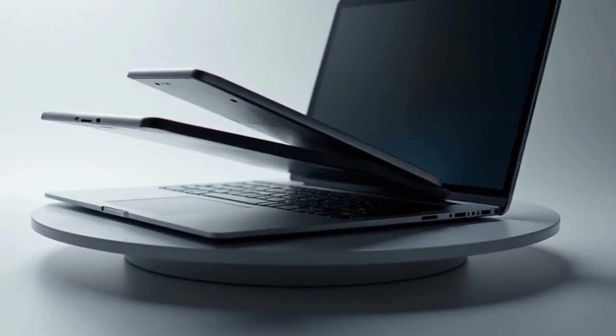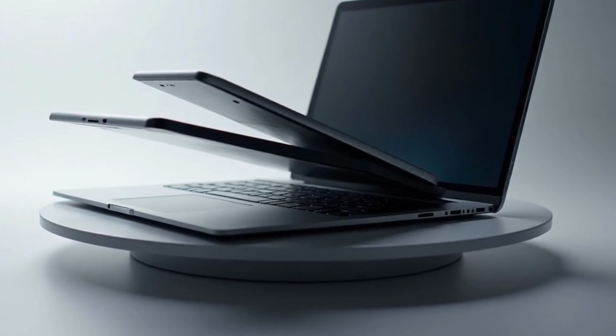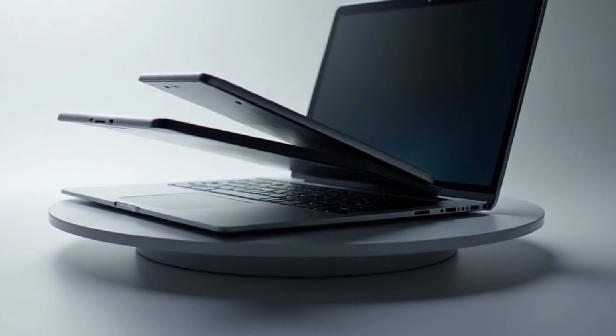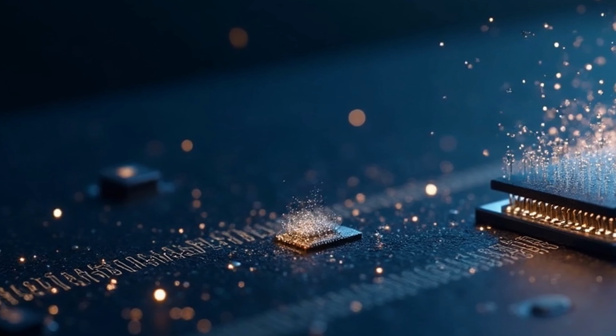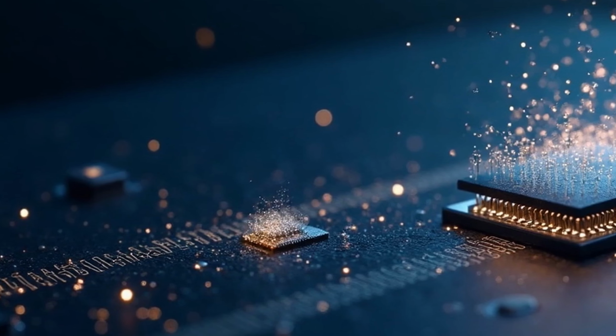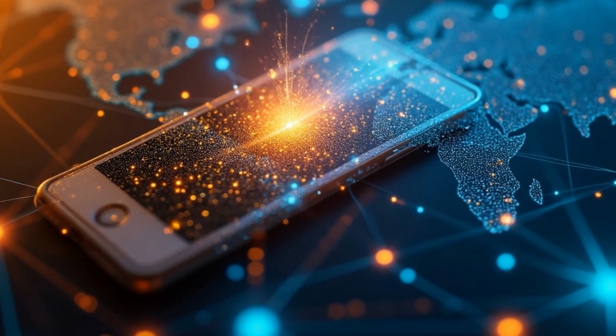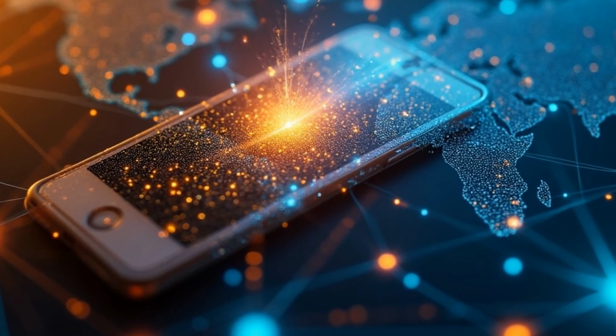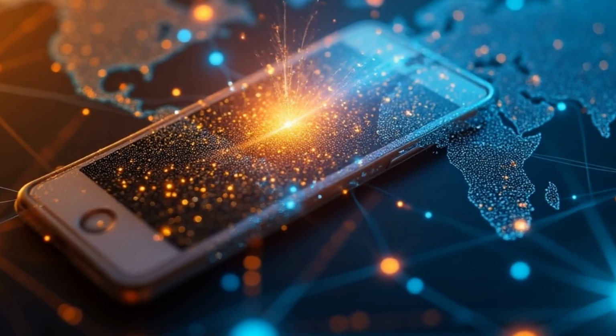Laptops, tablets, and smartphones represent the evolution of portable computing devices. Miniaturization enables the integration of powerful computing capabilities into compact mobile devices. Wireless technologies facilitate mobile computing and communication by eliminating physical connections.